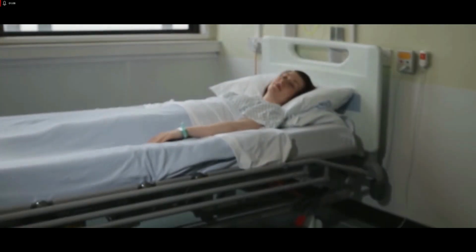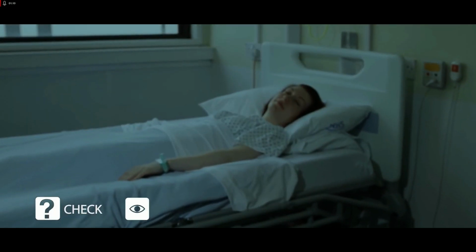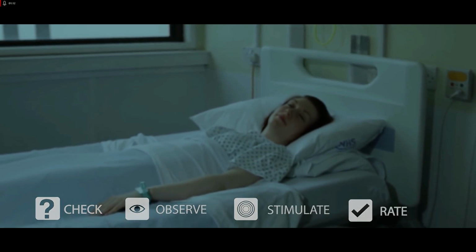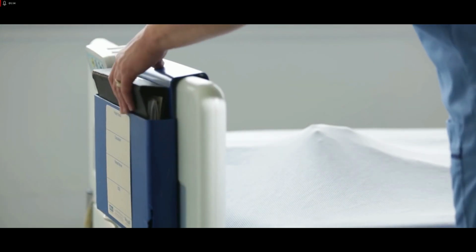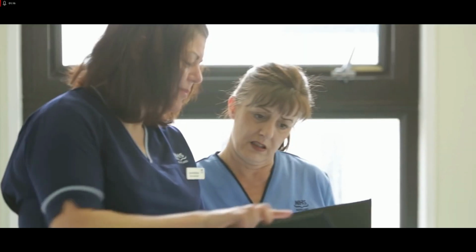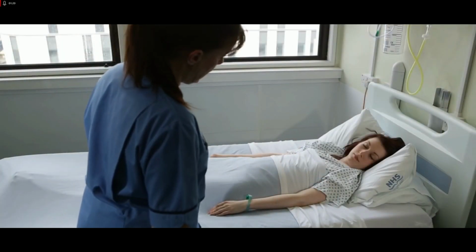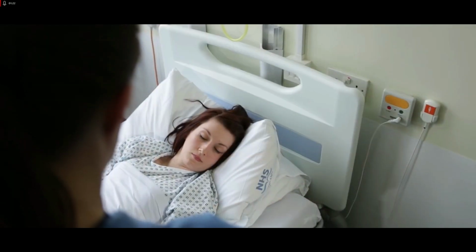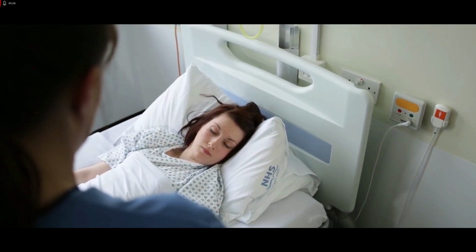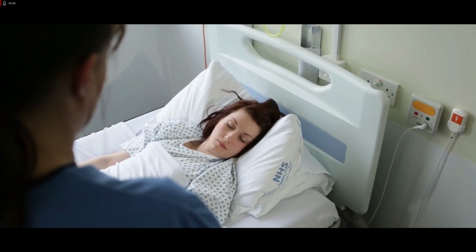When assessing a patient, there are 4 steps: check, observe, stimulate, and rate. The preliminary check is used to identify any factors that might interfere with your assessment. It is important to identify local factors, such as a hearing impairment, that could cause a lack of capacity to respond. Following these preliminary checks, we observe the patient, noting any spontaneous behaviours in any of the 3 components of the scale: eyes, verbal, or motor.